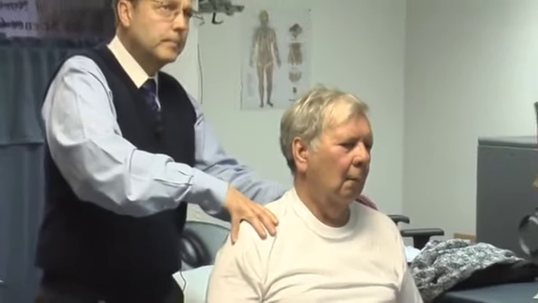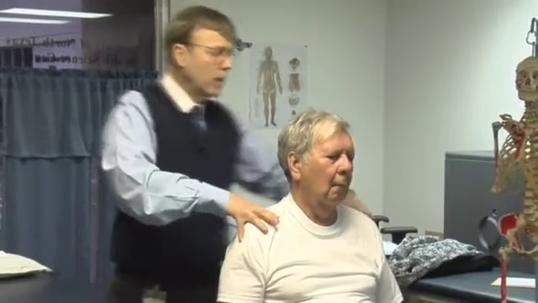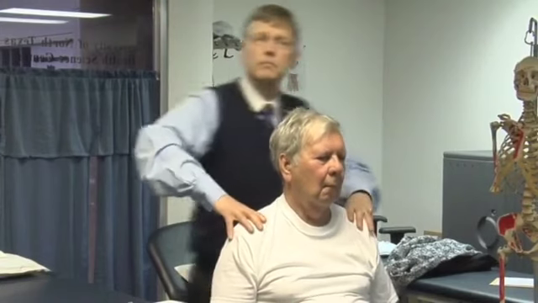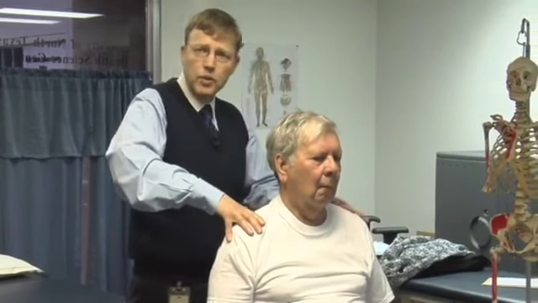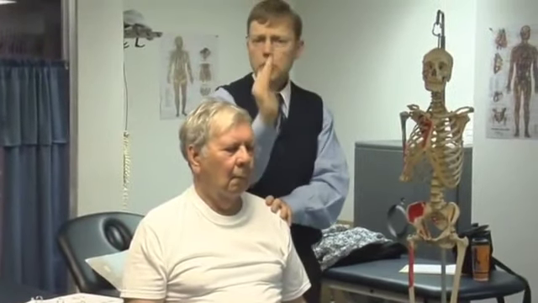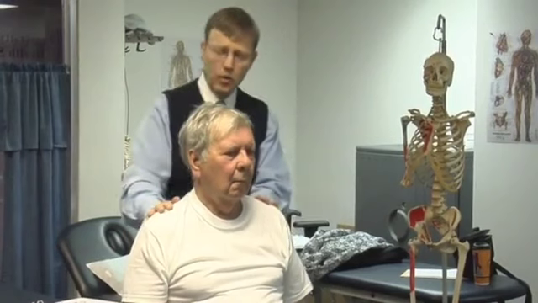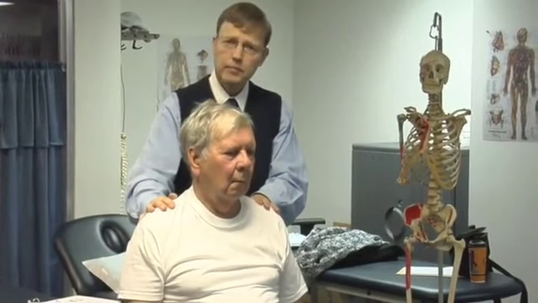And then I'm going to come over here and do the same thing and just direct a force there. And we're going to compare those two. And he is a little bit stiffer on this side again. He resists me, and so overall he may have just a gentle side bending curvature to his left there.